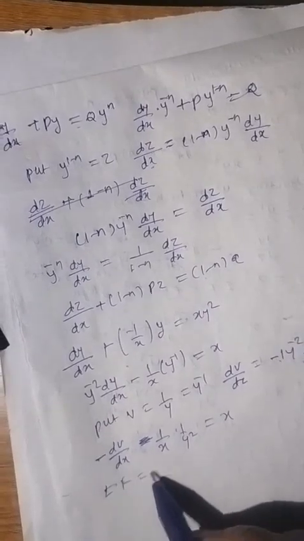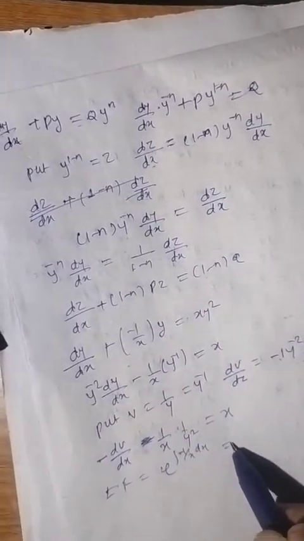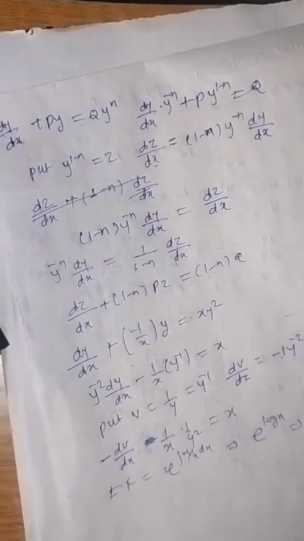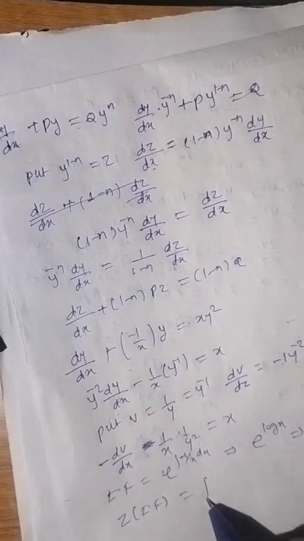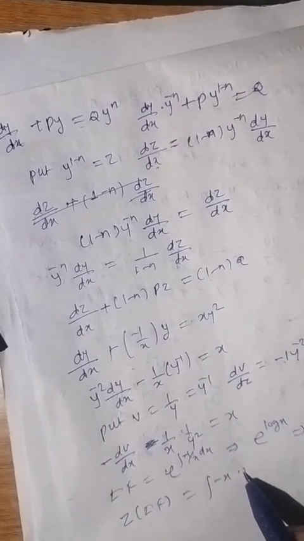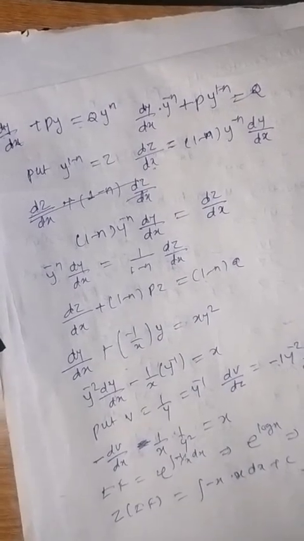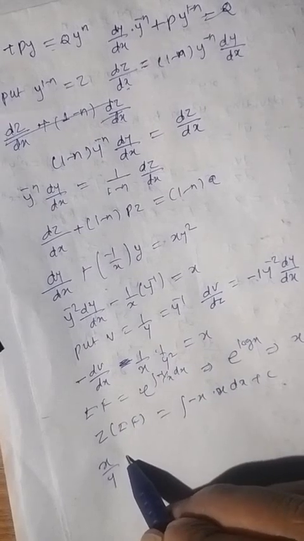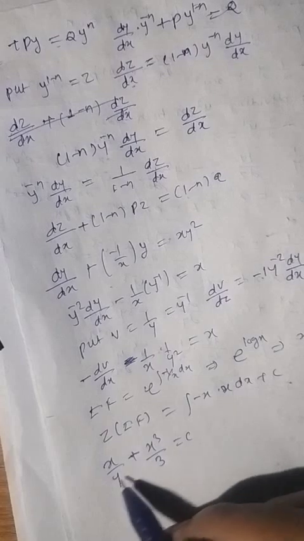So integrating factor is e raised to integral of minus 1 by x dx. It is e raised to minus log x, which is equal to 1 by x. So z into integrating factor equals integration of minus x into 1 by x dx plus c. So x by y plus x cubed by 3 equal to c.